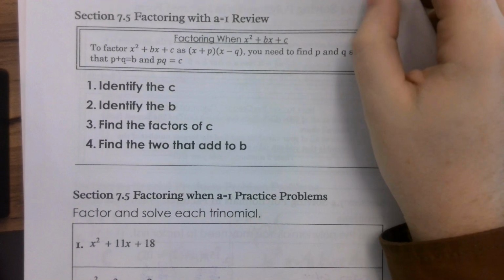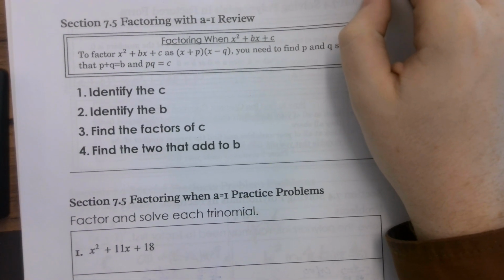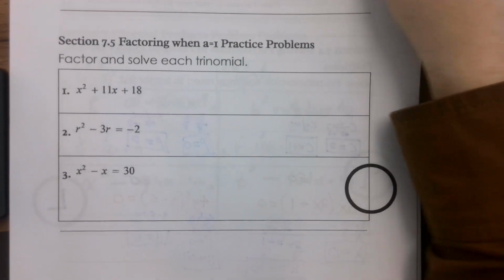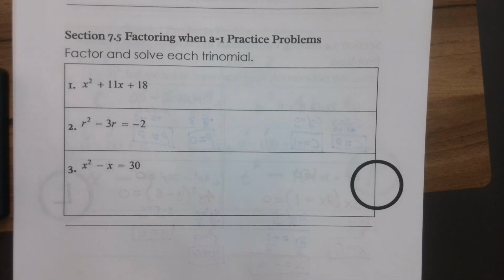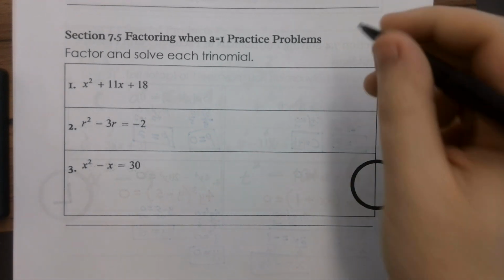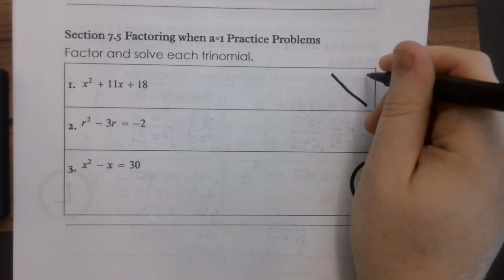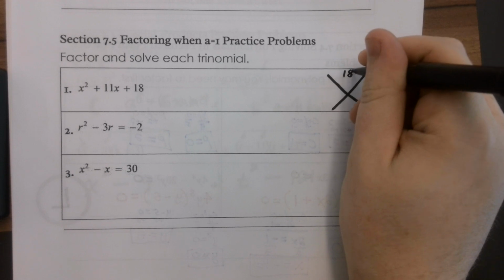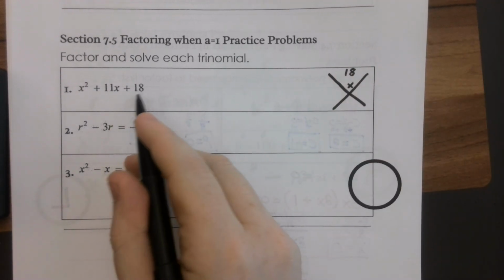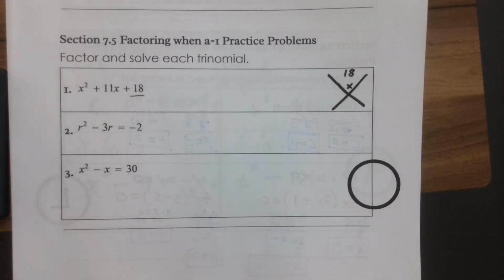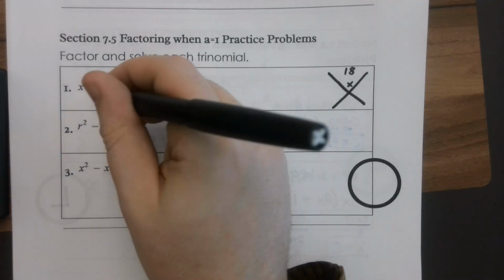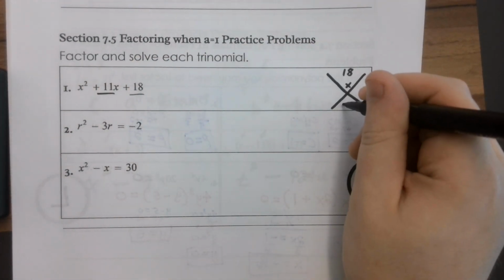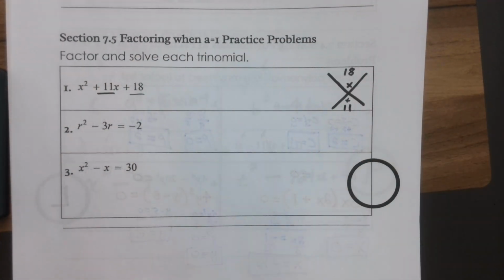7.5 is all about factoring using our combinator. So, let's take a look at problem 1. To set up a combinator, you're going to make a big X, and you're going to see what multiplies to make the last term. Since the last term is 18, we're seeing what multiplies to make 18, and what adds to make your middle term. So we're seeing what adds to make 11.